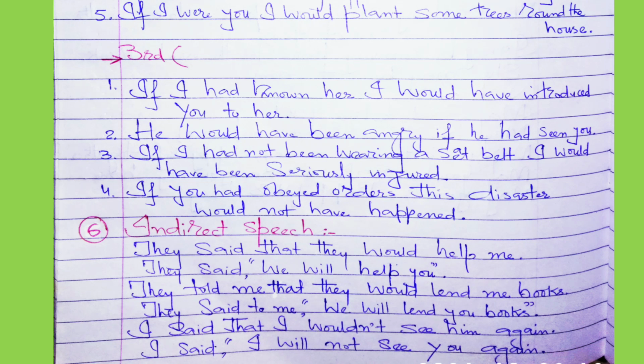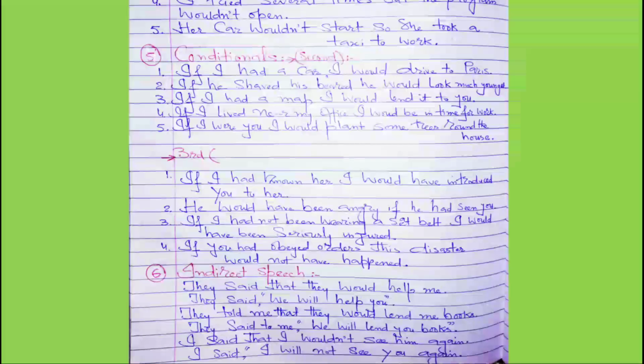In the same way, the second sentence, they told me that they would lend me books. This is simply the indirect speech of this sentence. They said to me, we will lend you books. Now the last sentence, I said that I wouldn't see him again. This is the indirect speech of this sentence. I said, I will not see you again. This is all about would.